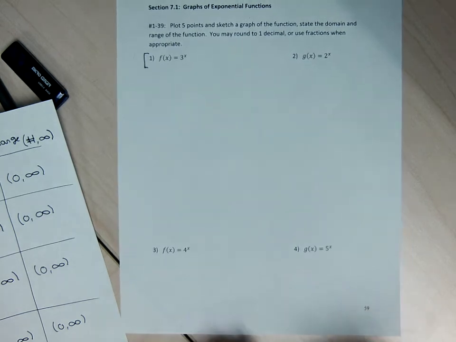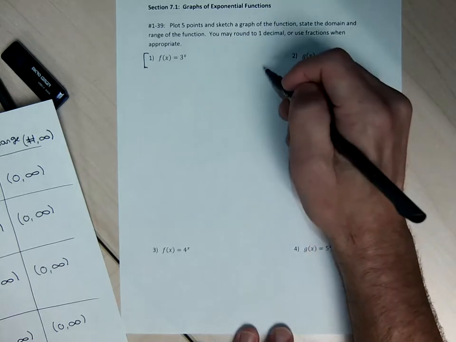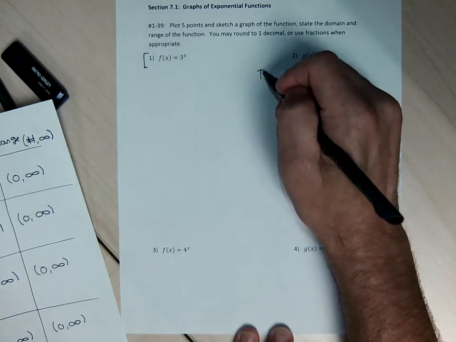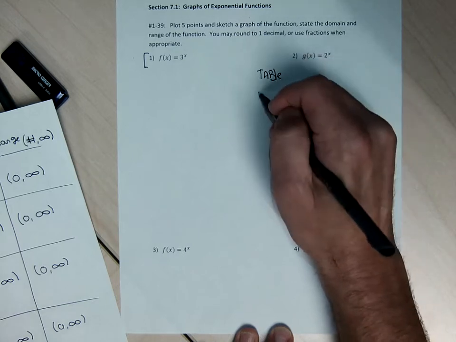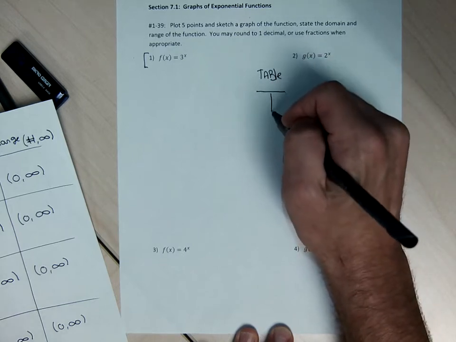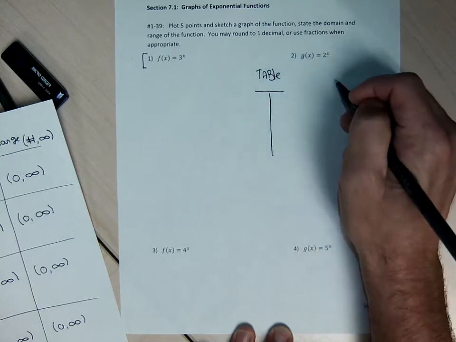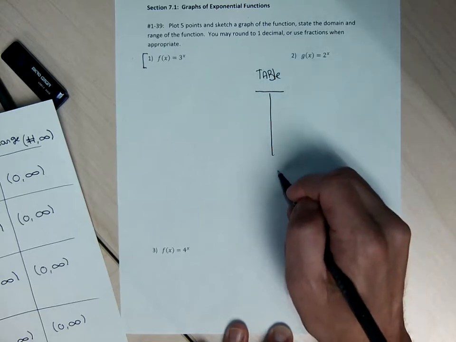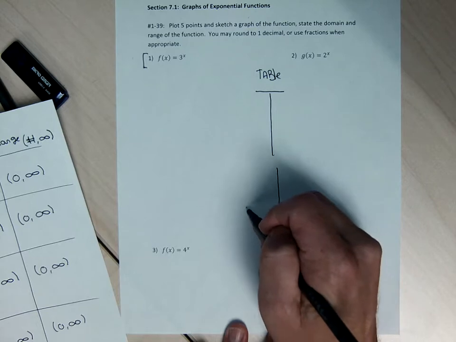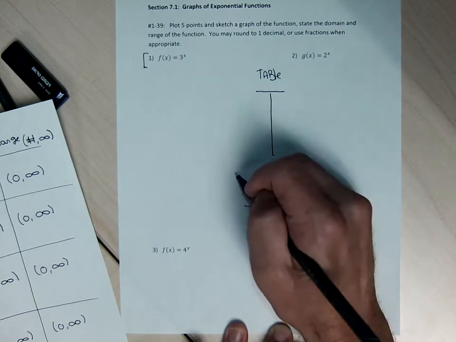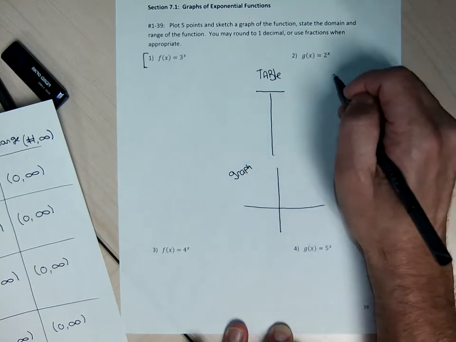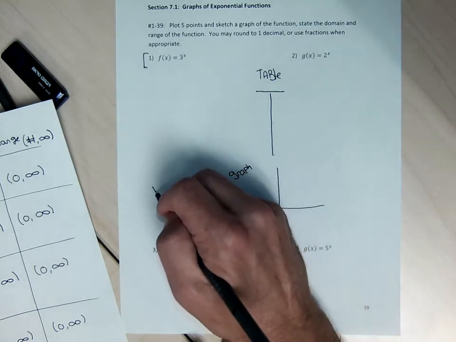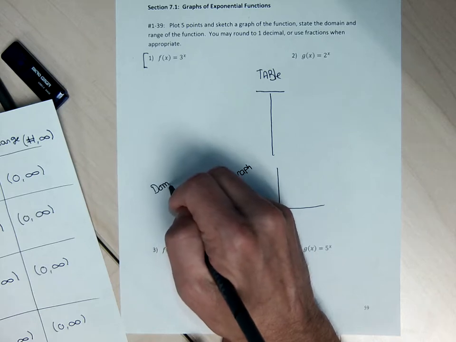All right, so this is part 2, where I'm actually going to do some of the problems in section 7.1. And for each problem, I'm going to make a table that has 5 values in it. After I make the table, I'm going to sketch a graph. And at some point, I'm going to say what the domain and the range of the graph is.